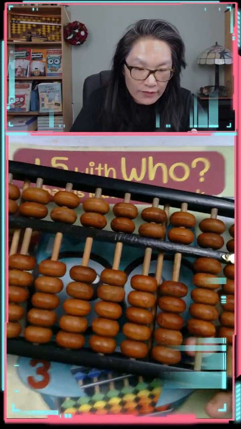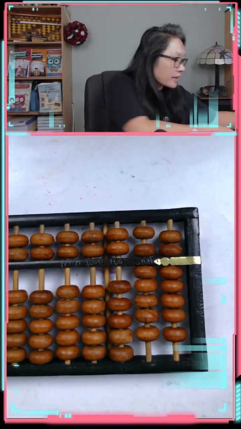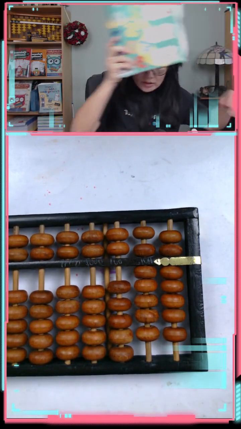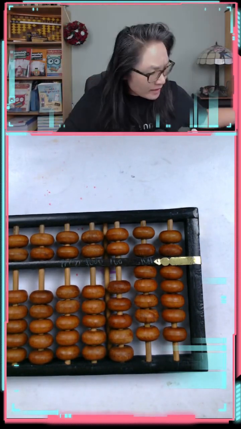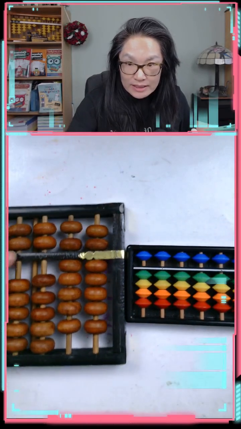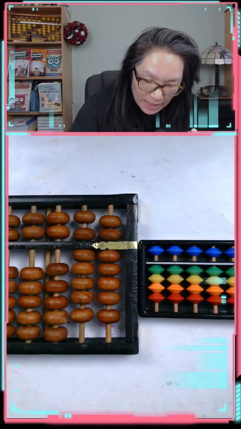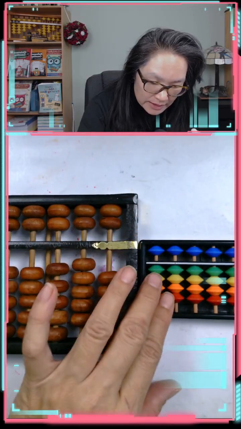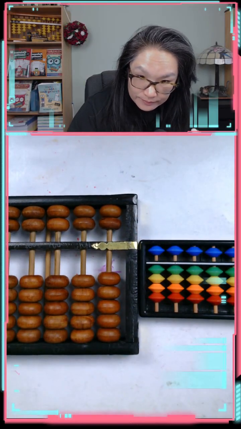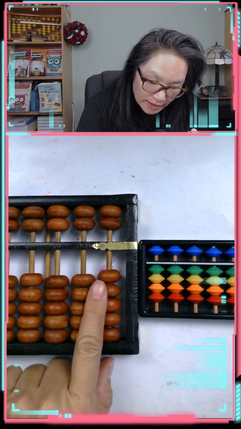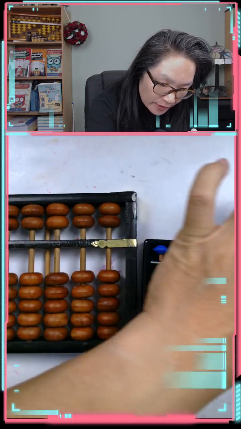Yes. So you have a Chinese abacus, Jay. That's what it sounds like. This Chinese abacus is different than the soroban. The soroban is a Japanese abacus. A Japanese abacus is different than a Chinese abacus. So when we're looking, it looks very similar, but it's different.